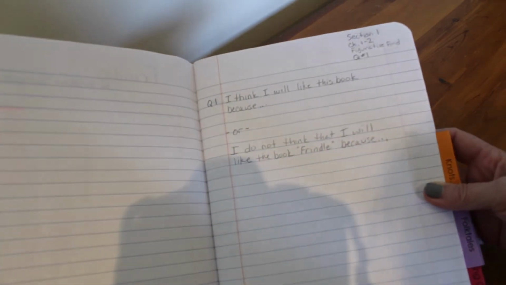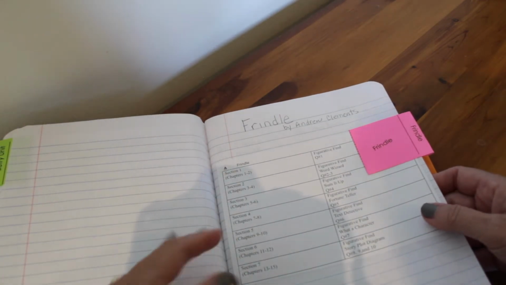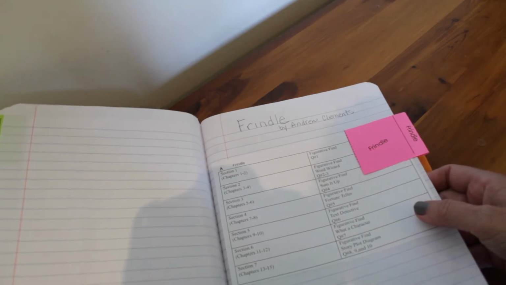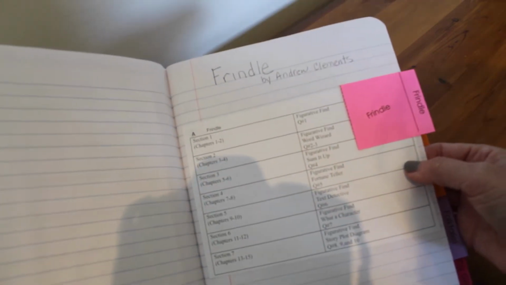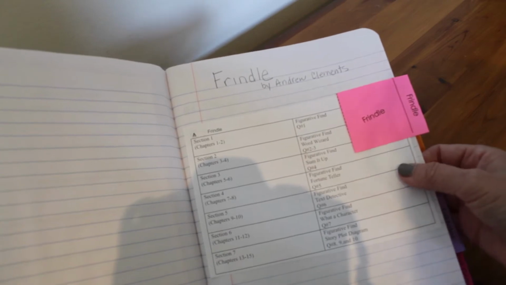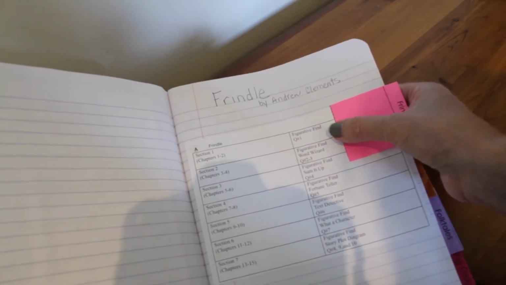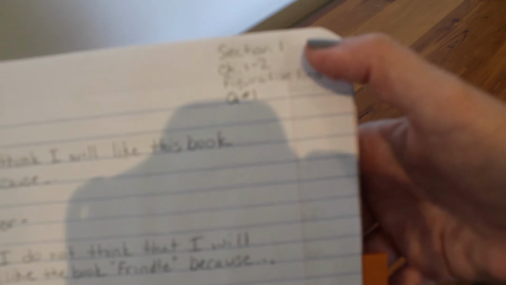Alright, so then after the students have glued this in, you're going to teach them how to put the book together, because for all the subsequent novels they actually do a really good job of putting it together themselves, with just a minimal amount of guidance. So we'll go to section 1 and we say we need figurative find and question 1. So we go to the first pages here and label it section 1, chapters 1 and 2, figurative find and question 1.